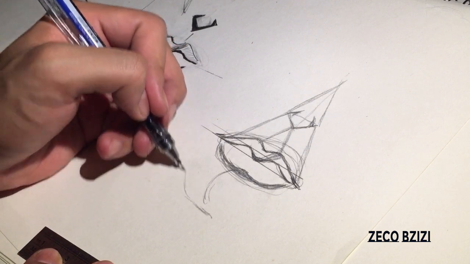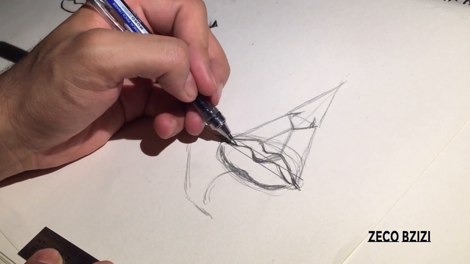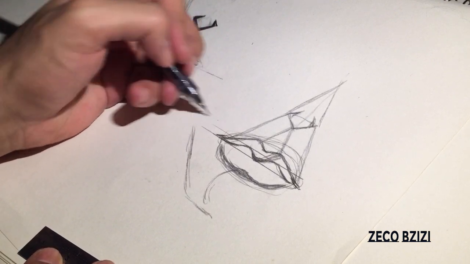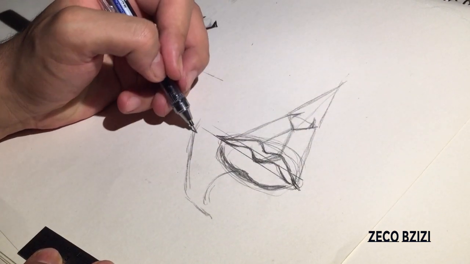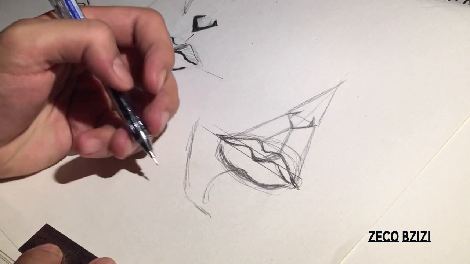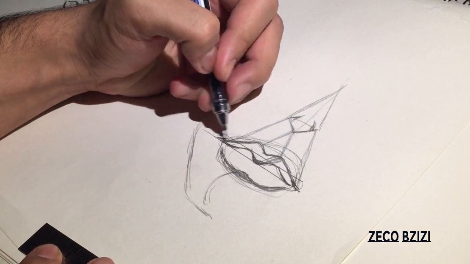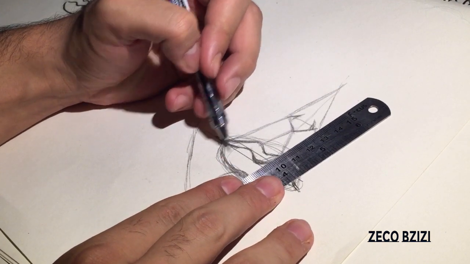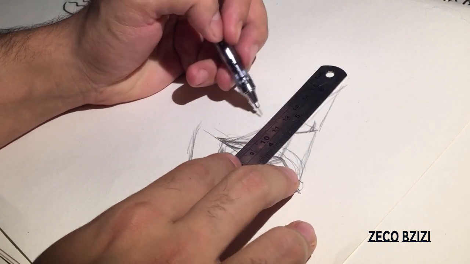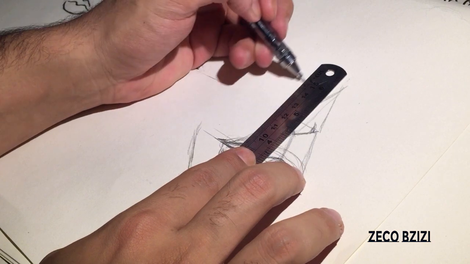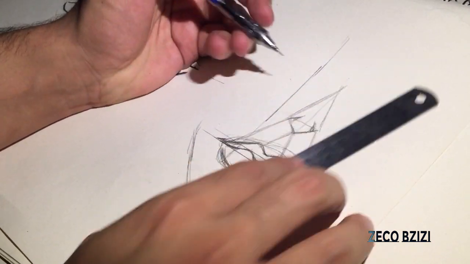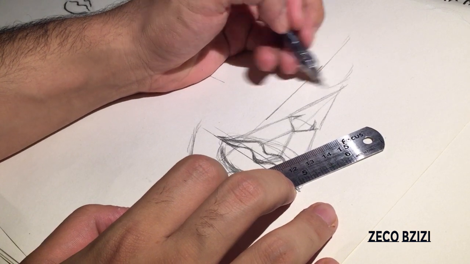I'm gonna draw the lips for one frontal page and one on the side. I think the side is a bit easier than the front. Okay, an important thing you always have to remember is the section, because you want to keep it as a part of drawing the eyes.